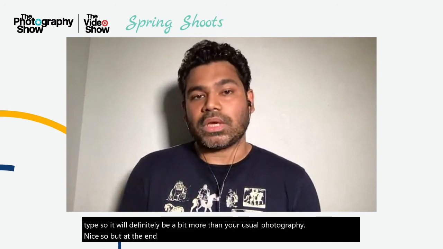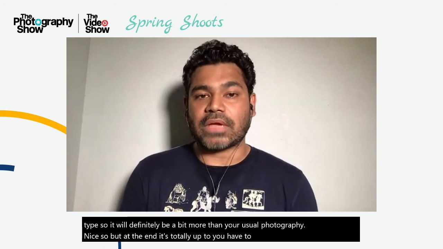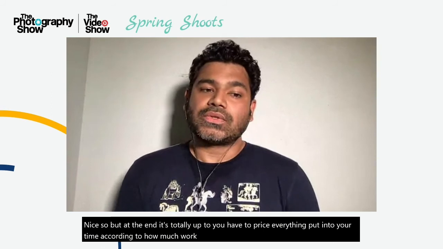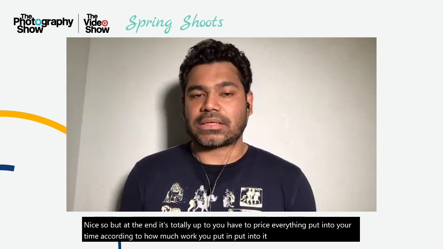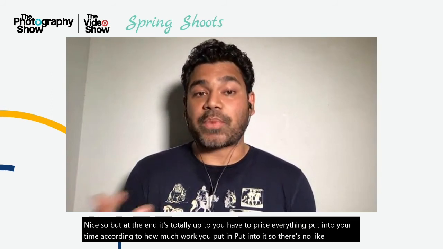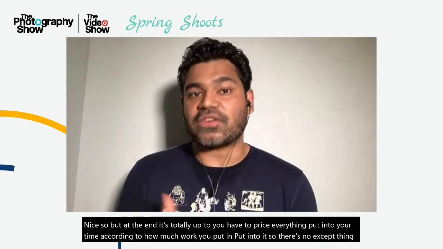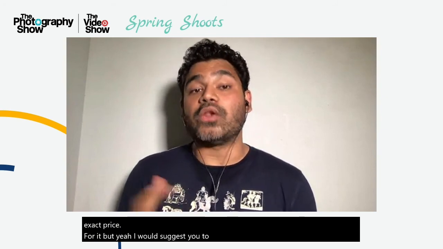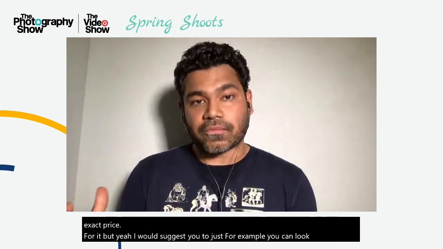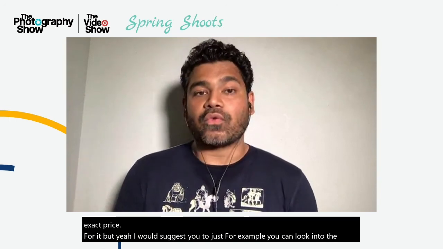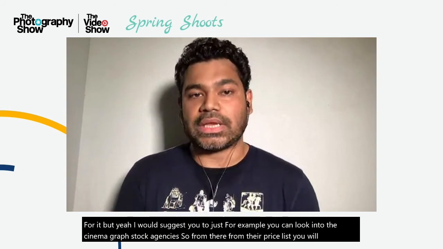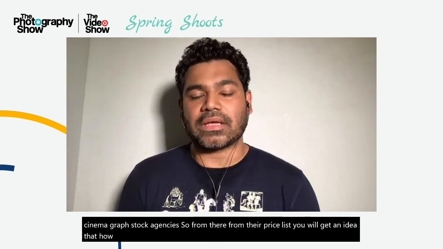You have to price everything according to your time, according to how much work you put into it. So there's no exact price meter for it. But I would suggest, for example, you can look into the cinemagraph stock agencies. From their price list, you will get an idea of how cinemagraphs are usually priced.